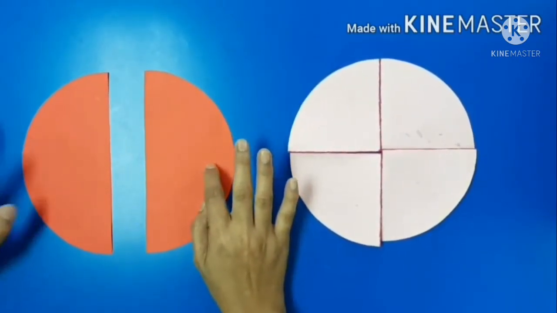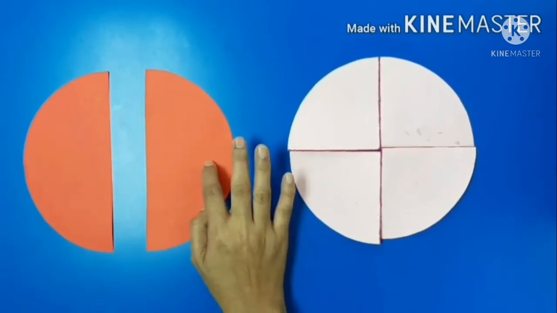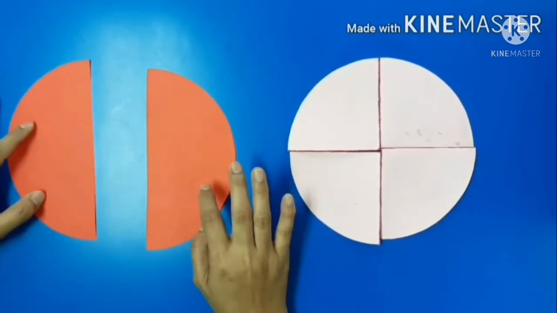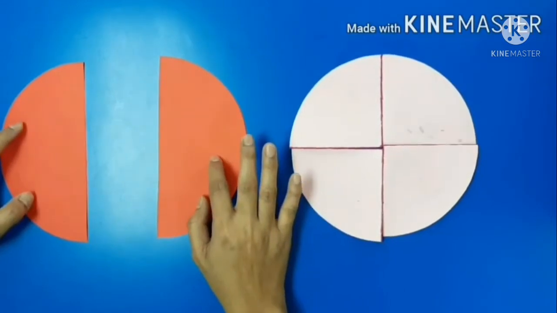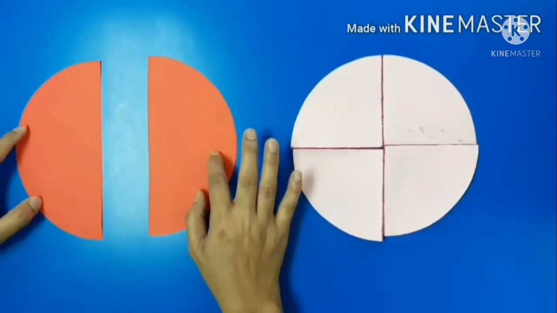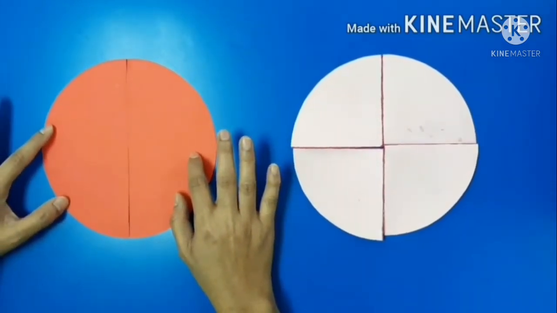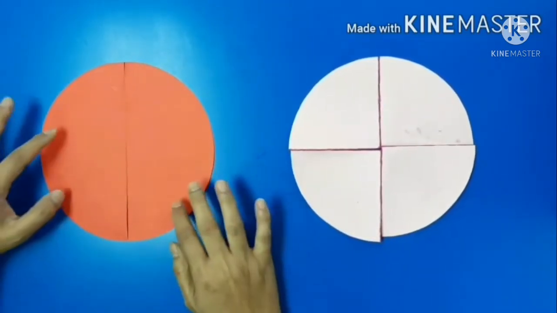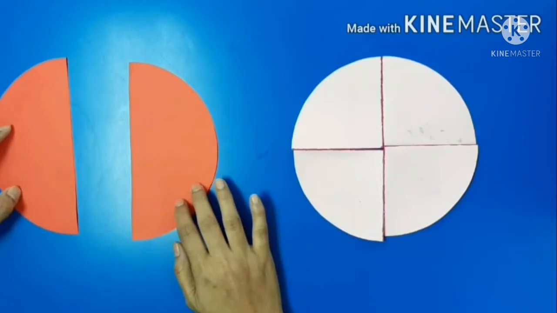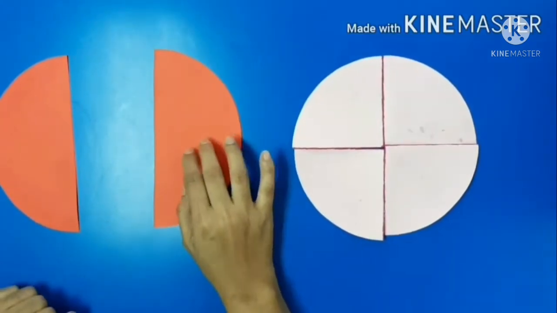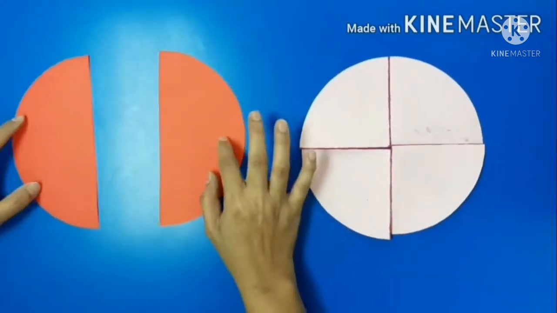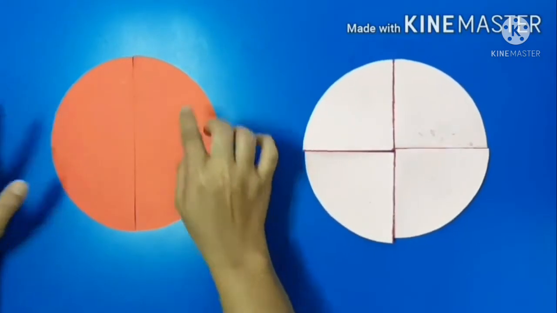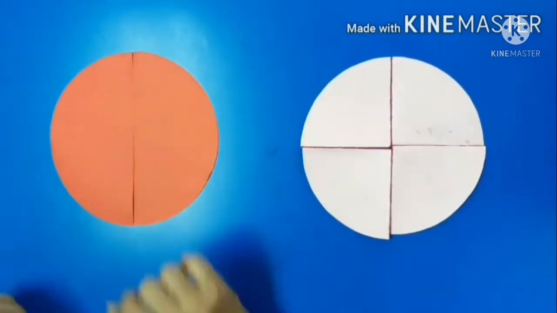This part is 1/2, half. If we were to put it together again, it will be 1 whole.